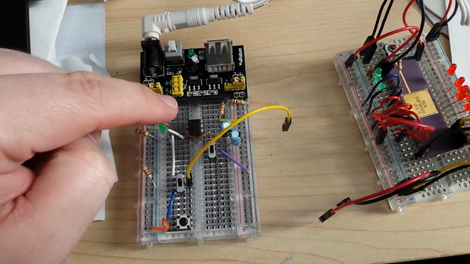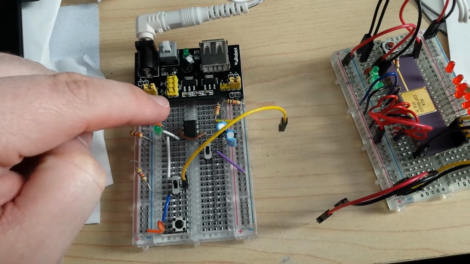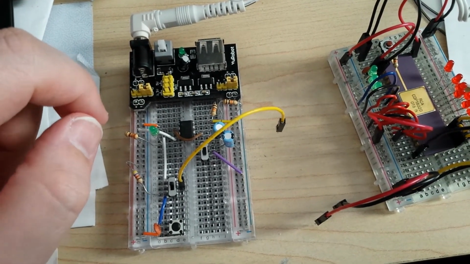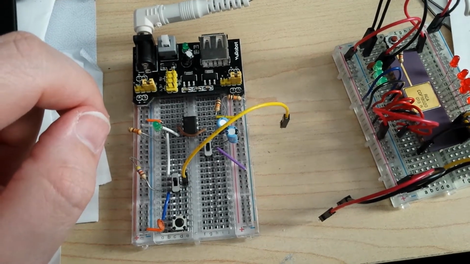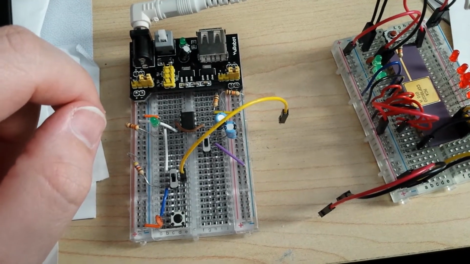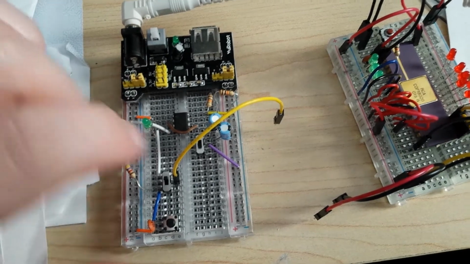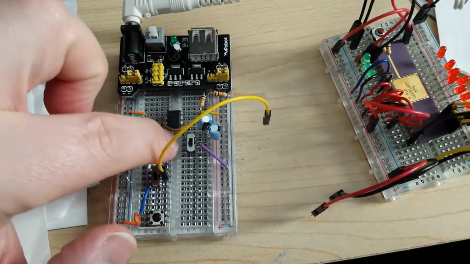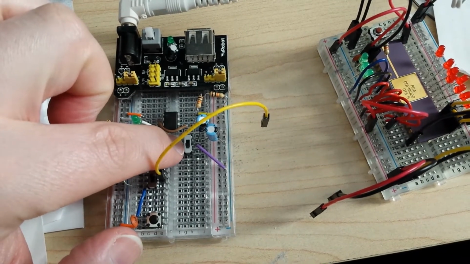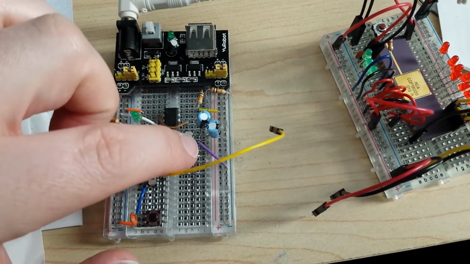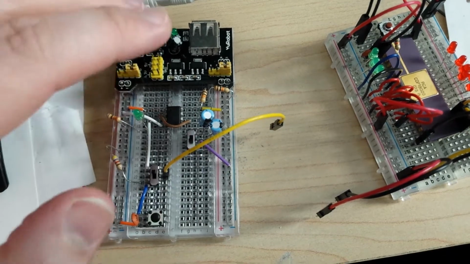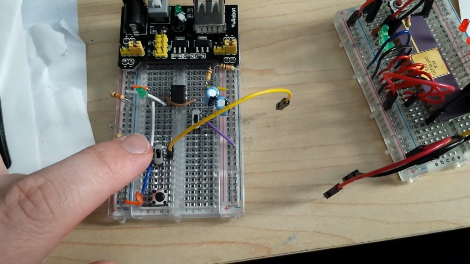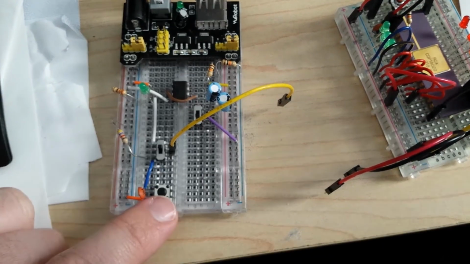So here I have a 555 timer set up to send a clock pulse of about 2 Hertz. These two capacitors, and this switch here shorts one of the capacitors to change the clock rate. I also can flip this switch and single step.